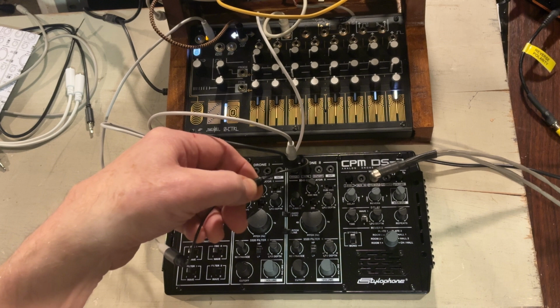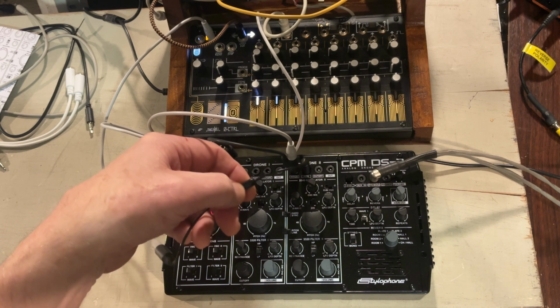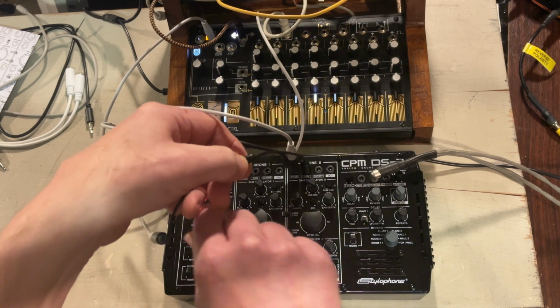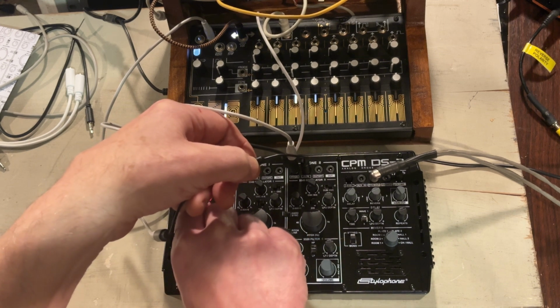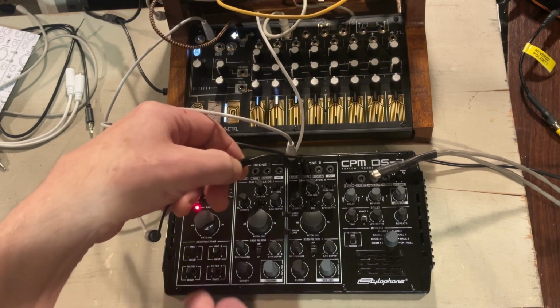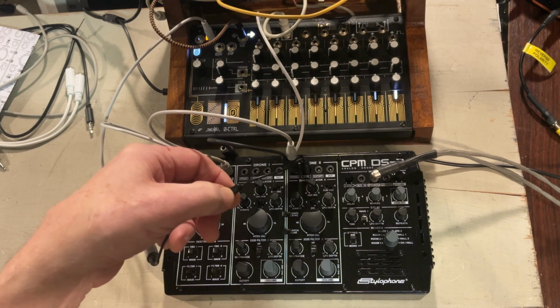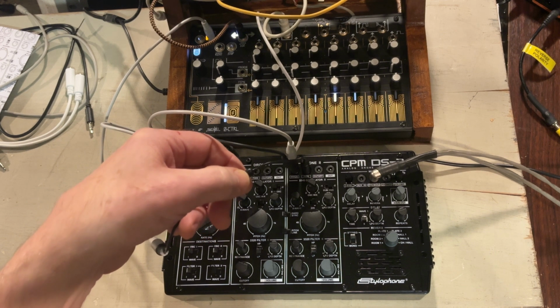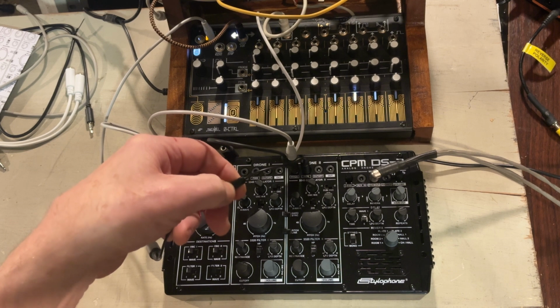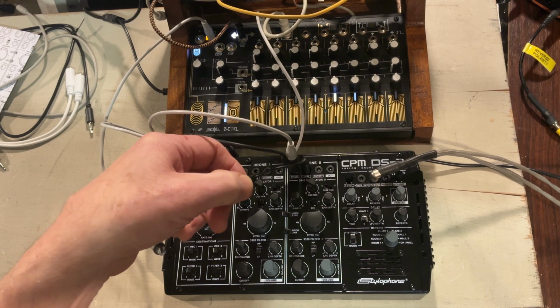So there's the attenuating patch cord there in. So I'm going to play around for another couple of minutes or so.